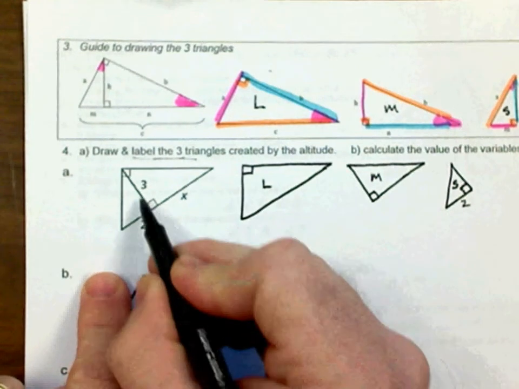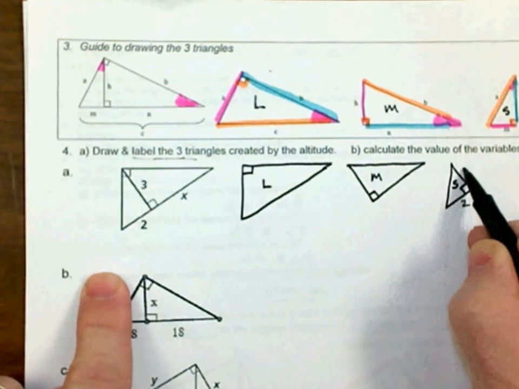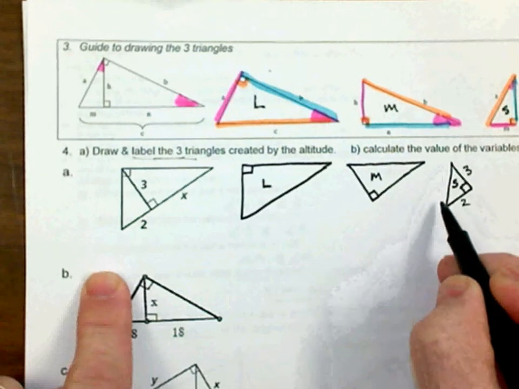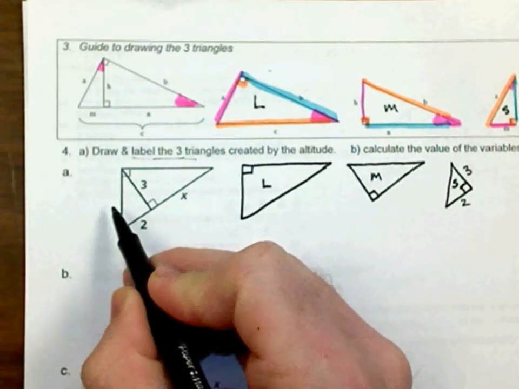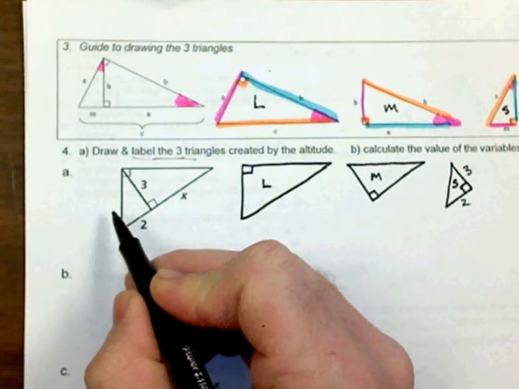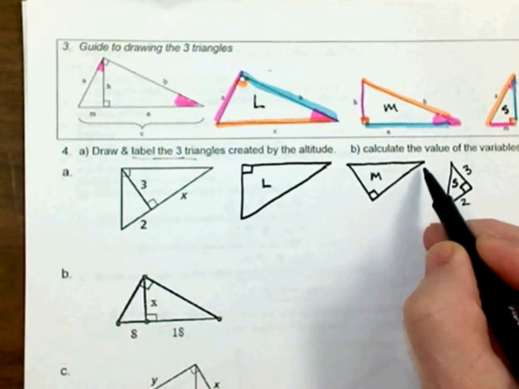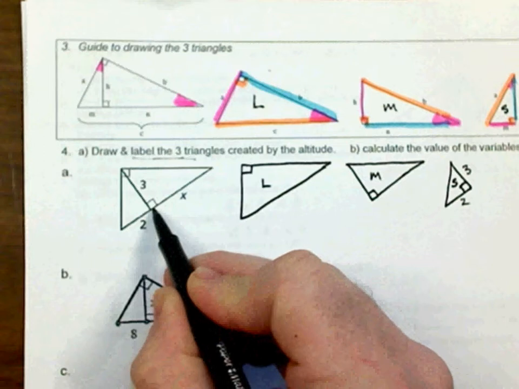Do I know what that is over here? No. I'm not even going to write anything down for it. Don't put an X or anything at all on there. Keep it blank. In the medium-sized one, you'll see that we do know that this length is X. This length is 3.